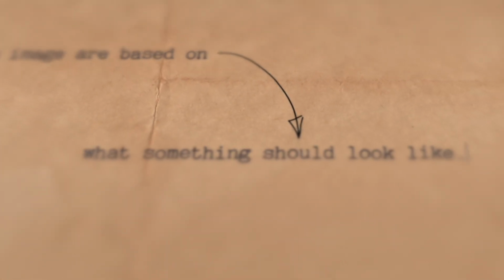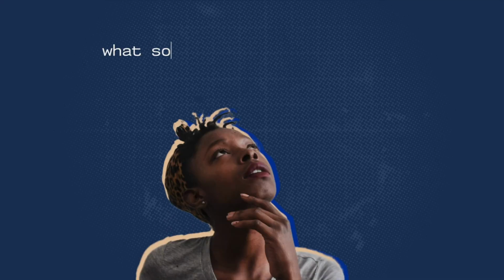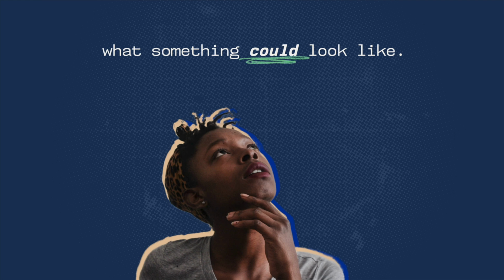As a layperson looking at this AI, I do wonder the extent to which it truly creates something new beyond just recombining images and ideas that it's already been trained on. AI's ideas about an image are based on what something should look like, whereas we're capable of so much more: what something could look like.